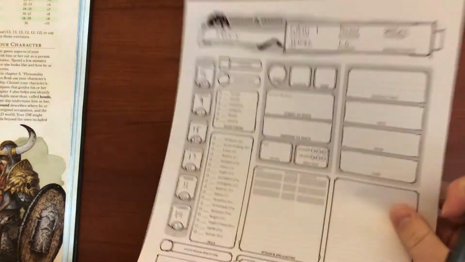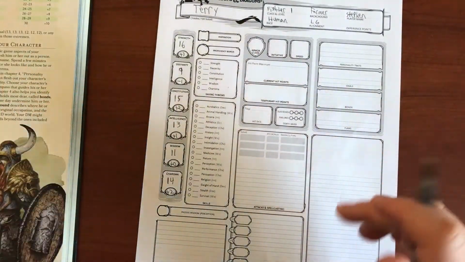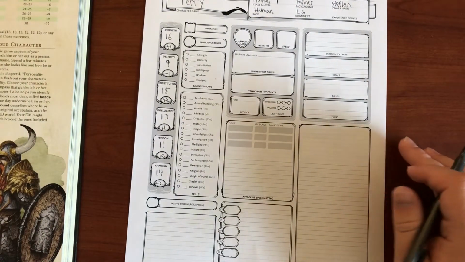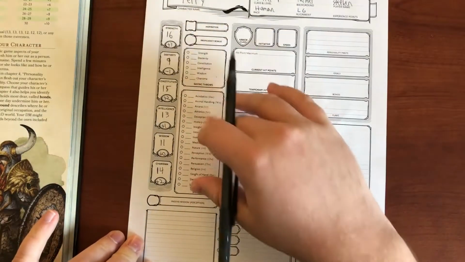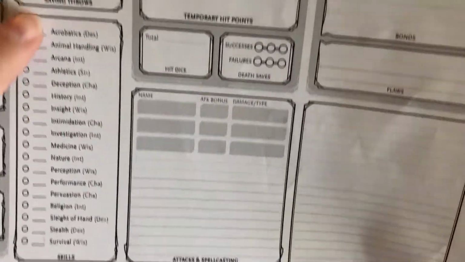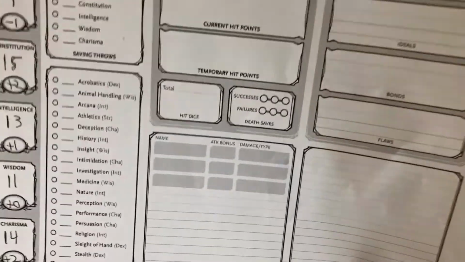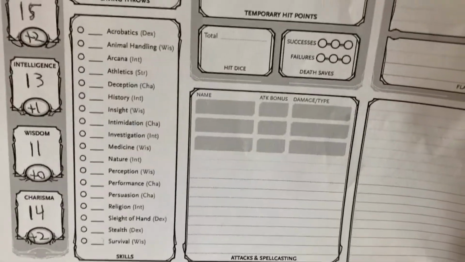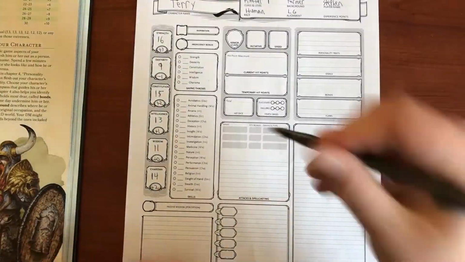All right, so now that we have our modifiers, these are the numbers we're really interested in, and that's what's going to affect everything. So, first things first, I think we'll go to this column right here. This column has all the skills and everything that we'll need. Each skill, as you can see, has an ability score next to it. And for each of these skills, we're going to put the modifier in here. So I'll go ahead and do that.